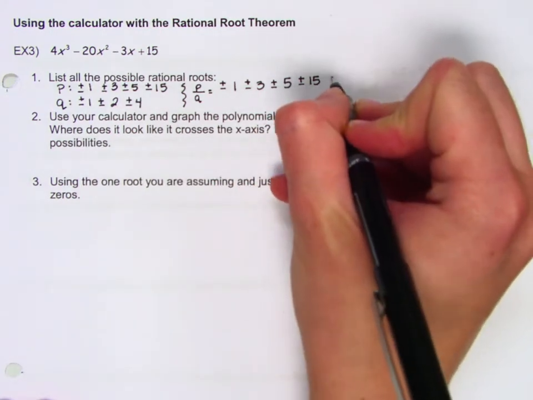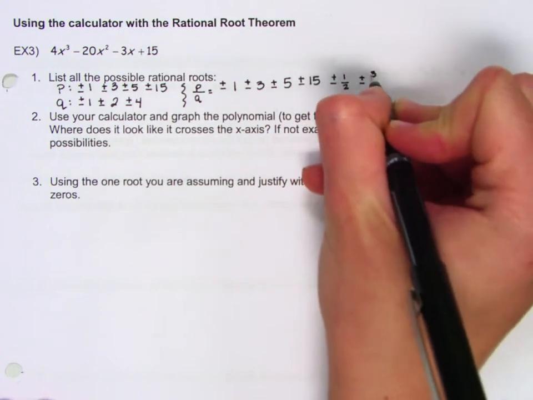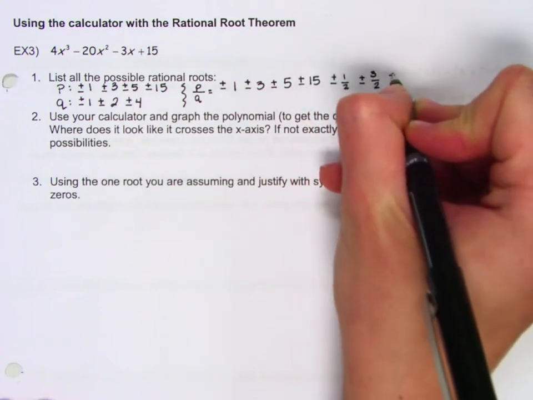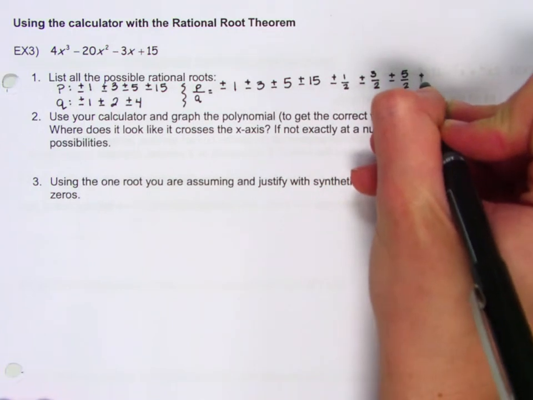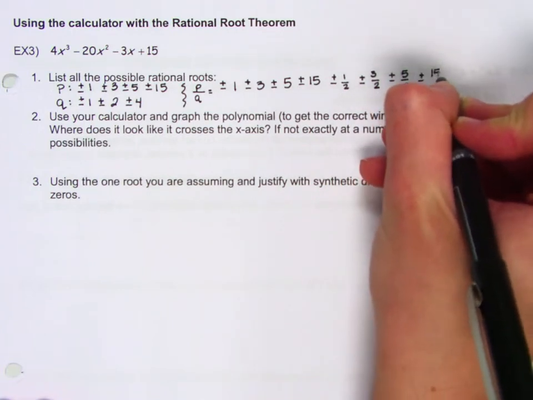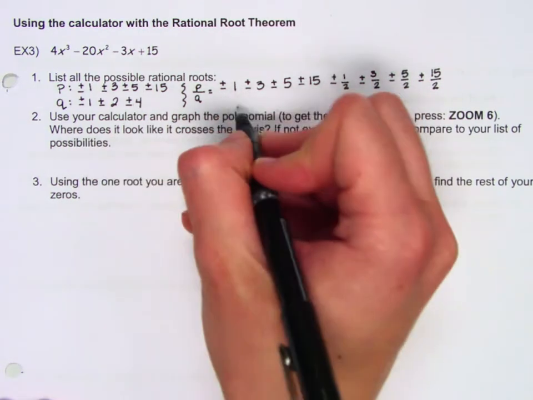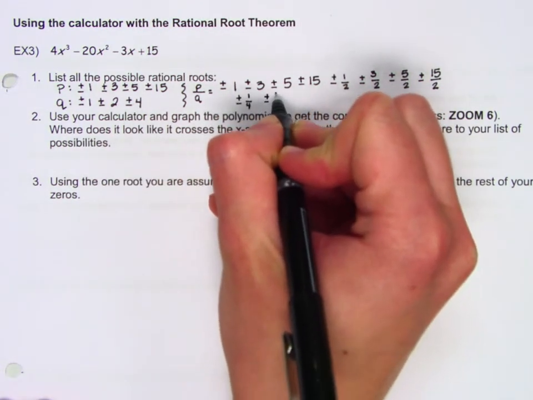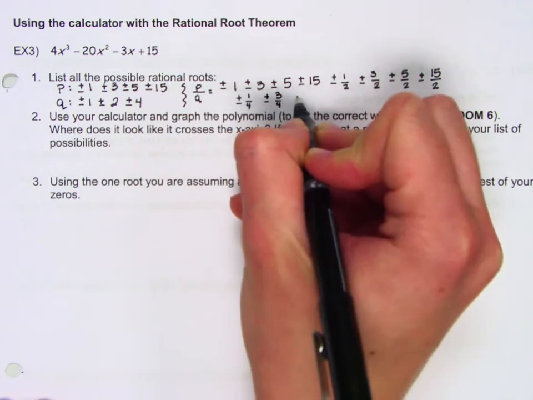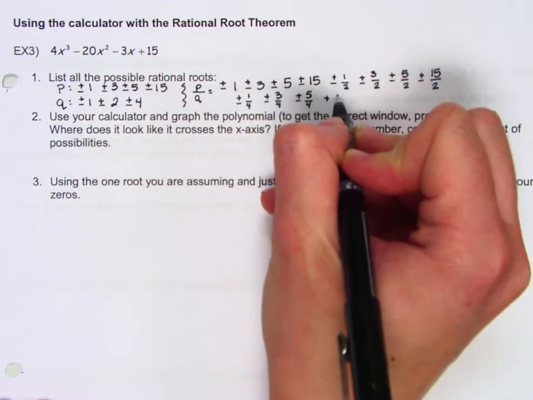So we say plus or minus 1/2, plus or minus 3/2, plus or minus 5/2, and plus or minus 15/2. Then we do the same thing only for the 4s. Plus or minus 1/4, plus or minus 3/4, plus or minus 5/4, and plus or minus 15/4.